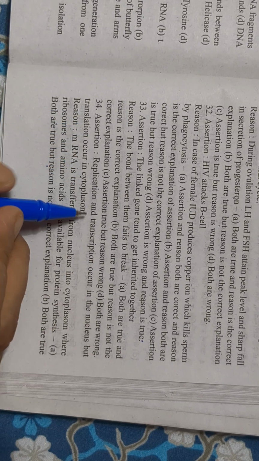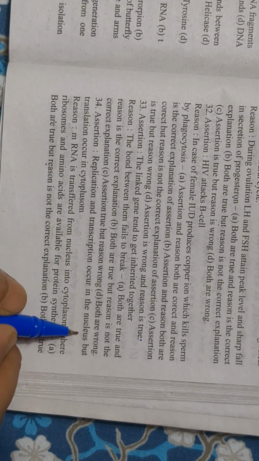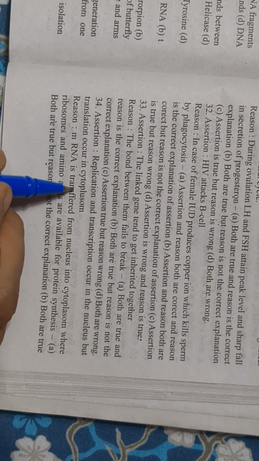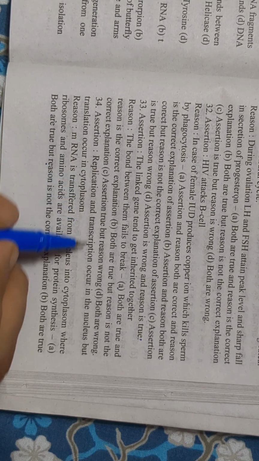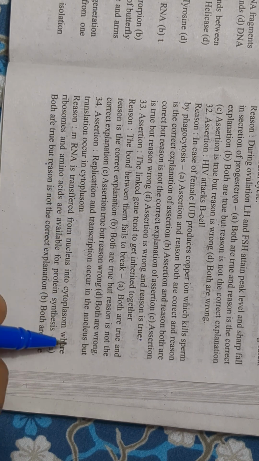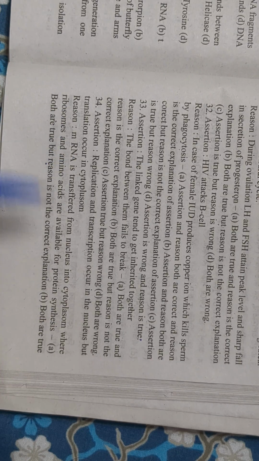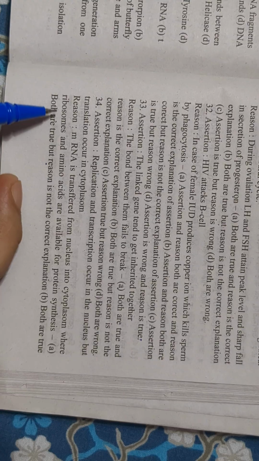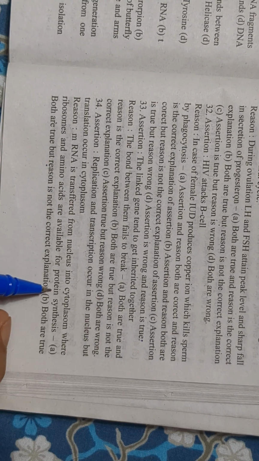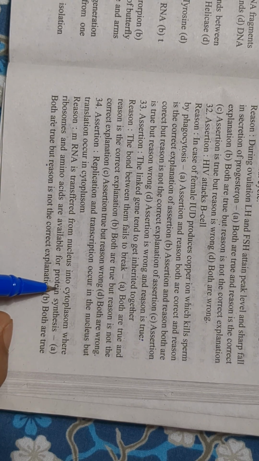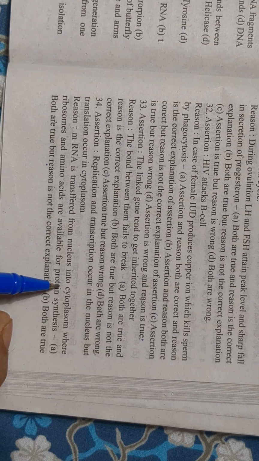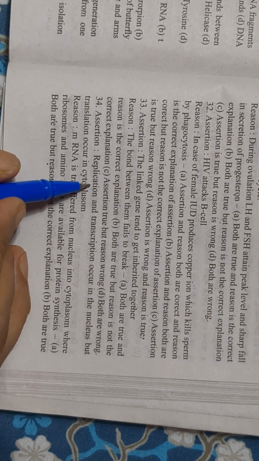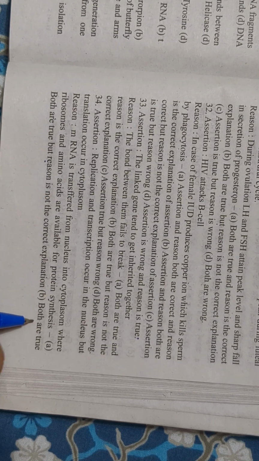34. Assertion: replication and transcription occur in the nucleus, but translation occurs in the cytoplasm. This is true. Reason: mRNA is transferred from nucleus to cytoplasm, where ribosomes and amino acids are available for translation. This is also correct, but it is not the correct explanation of the first one. So B is the correct answer.